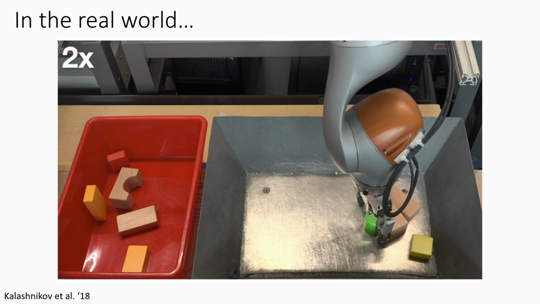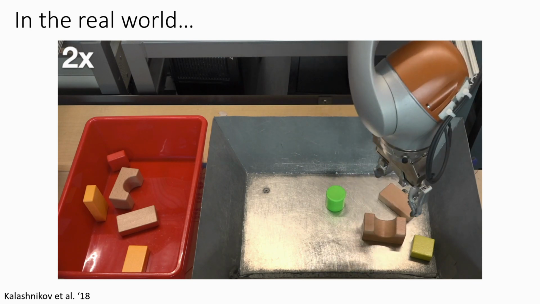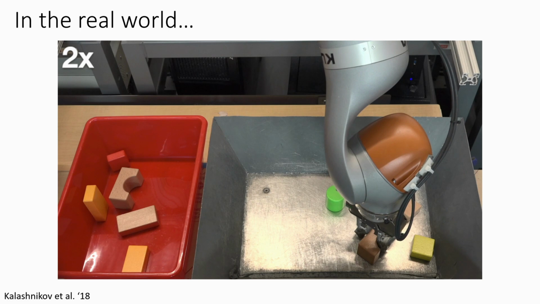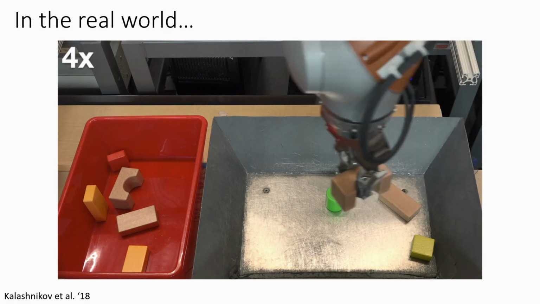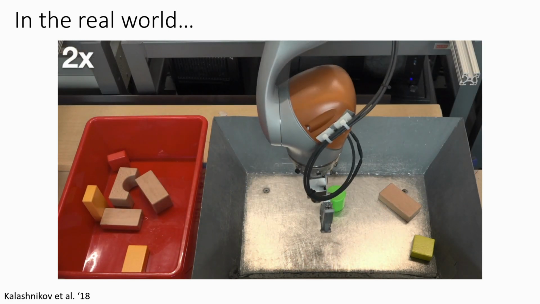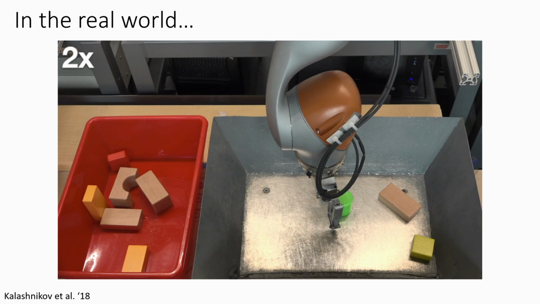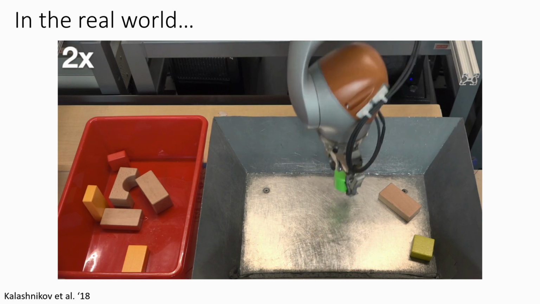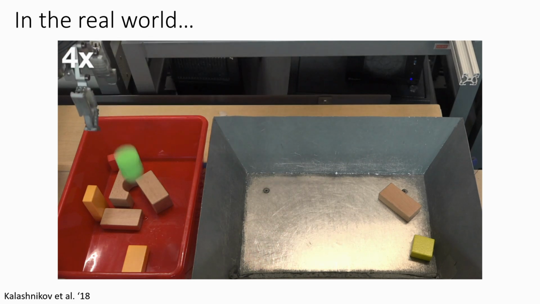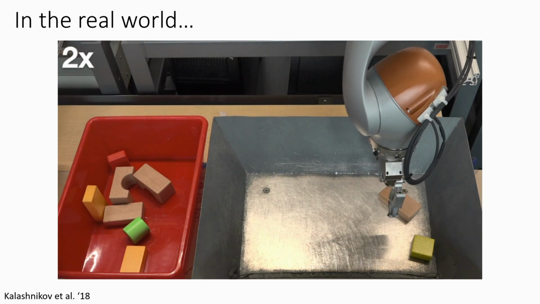So there it tries to go for the cylinder, doesn't quite get it, and it's like, okay, I didn't get it, let me just go in and try again, and maybe it'll work better the second time. So the nice thing about this kind of stuff is that since it's a data-driven process, the learning is largely autonomous, right? You run it for longer, you get a better policy.